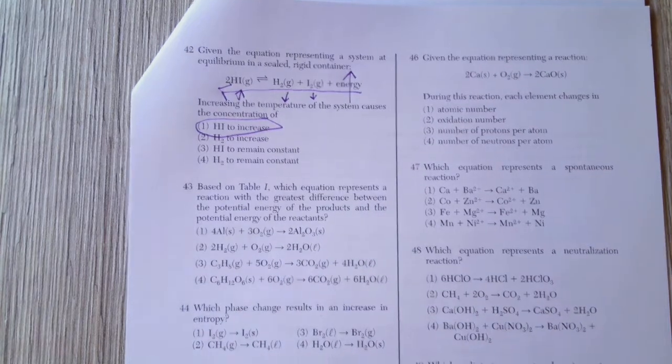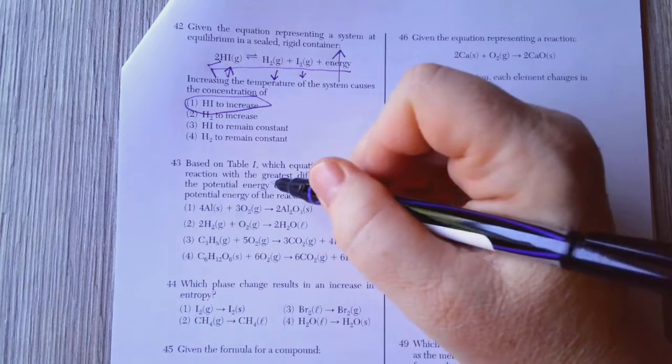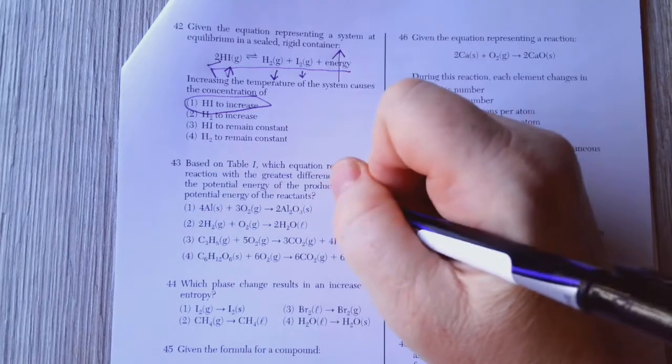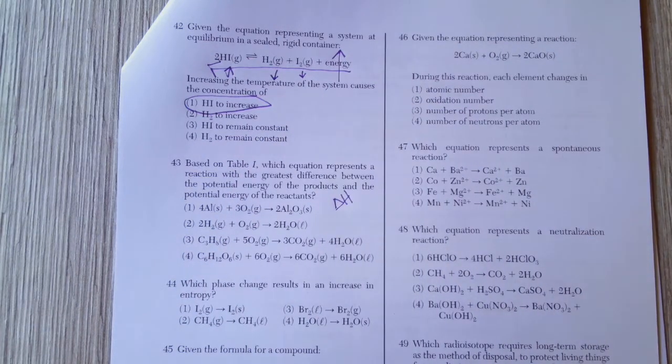All right, based on table I, so again, if you don't turn to table I, well, that is really problematic, right? Because you absolutely need to do that. So based on table I, which equation represents a reaction with the greatest difference between the potential energy of the products and the potential energy of the reactants? So this question, the difference between the potential energy of the products and the potential energy of the reactants, is delta H. So it's saying which one has the biggest delta H. So that's literally not a hard question.